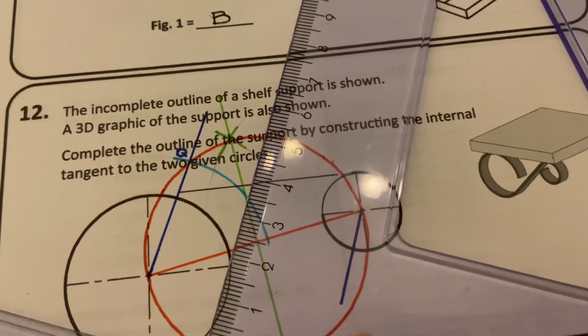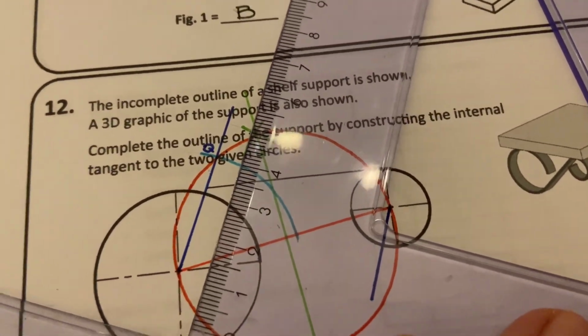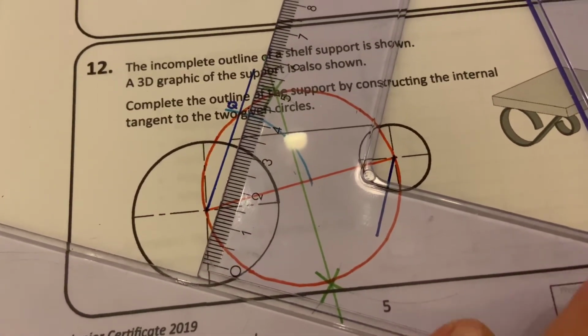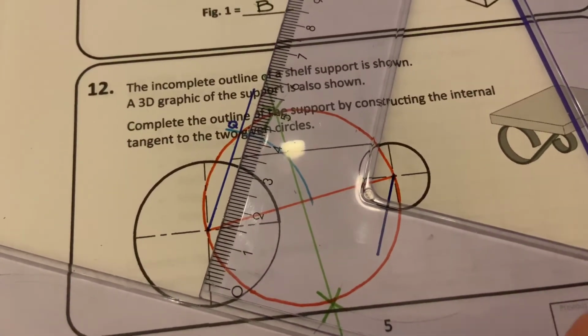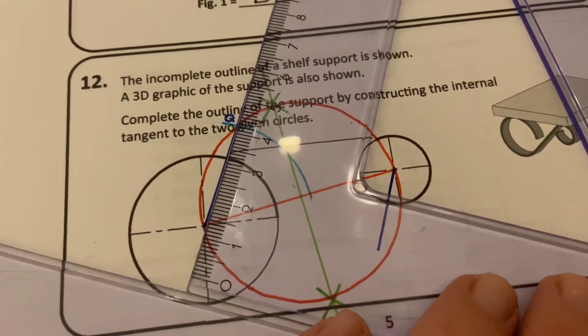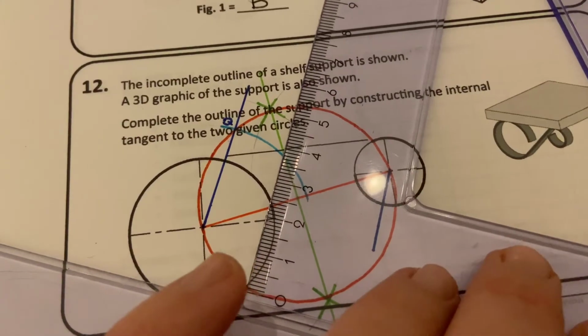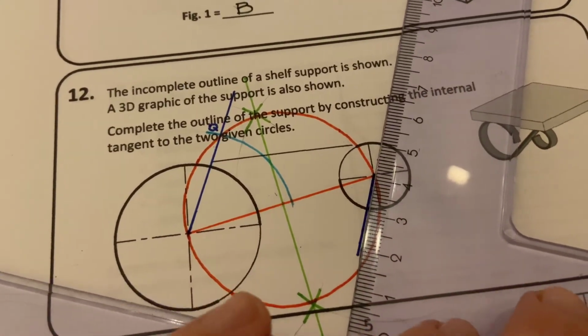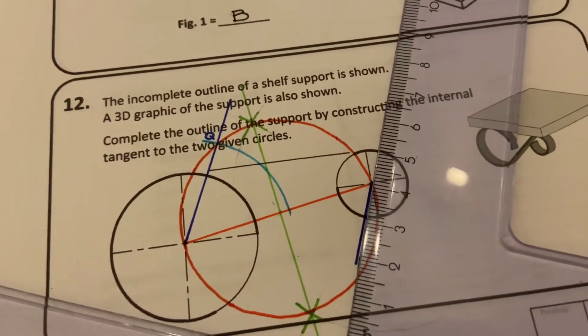So the normals have to be parallel. So using your sliding set squares, line up your set square with the normal up here, and then slide it down until you pick up the center of the small circle.